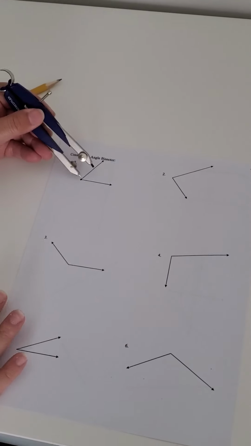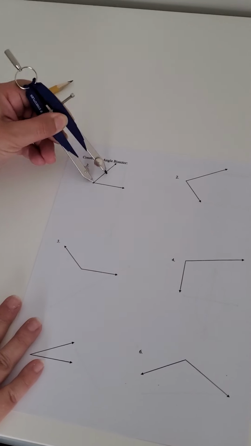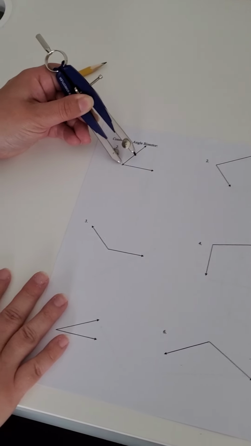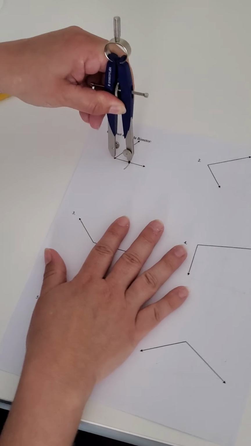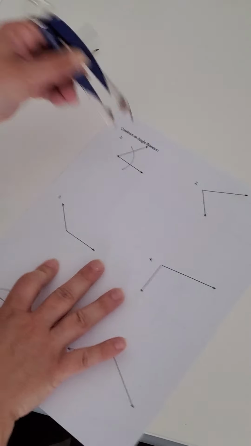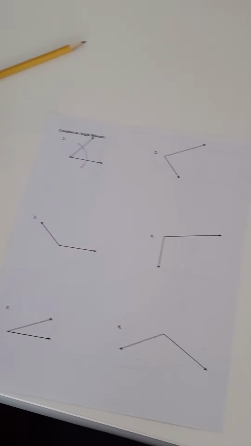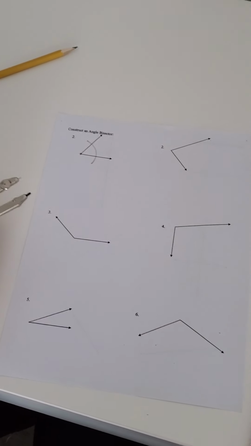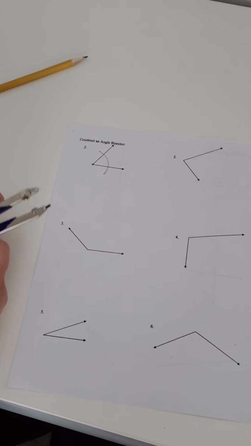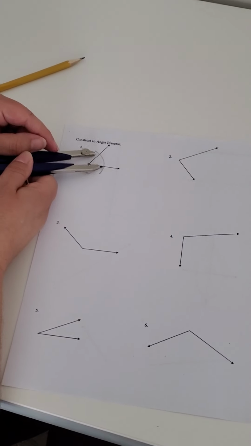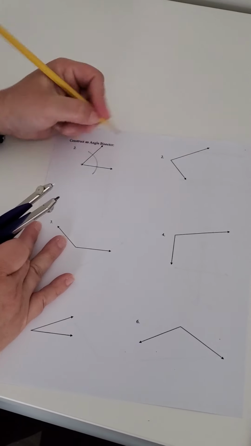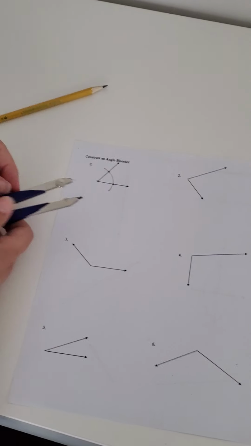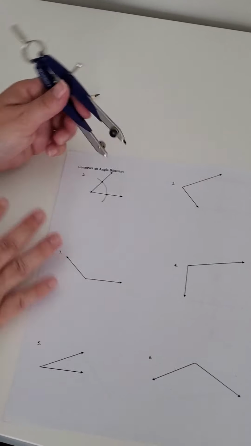Set my compass so that the pencil's somewhere in the middle of that angle. And once I do that, with the metal point on the vertex, you're going to draw your piece of the pie. There we go. Okay. And then what you're going to do is you want to measure again where the arc crosses over the rays from point to point.